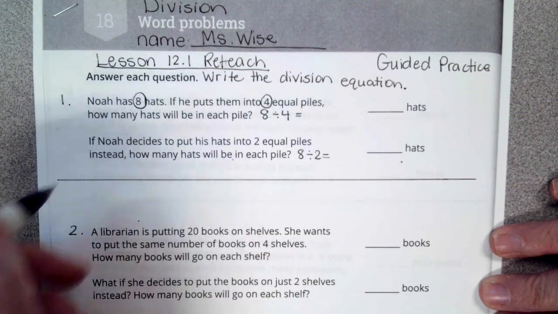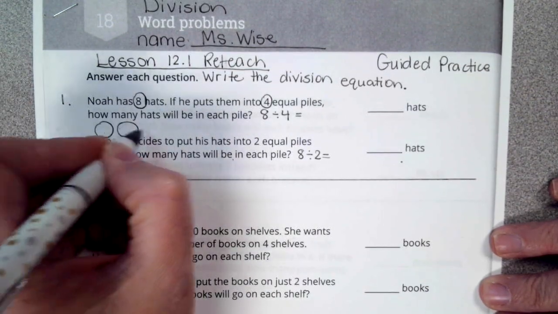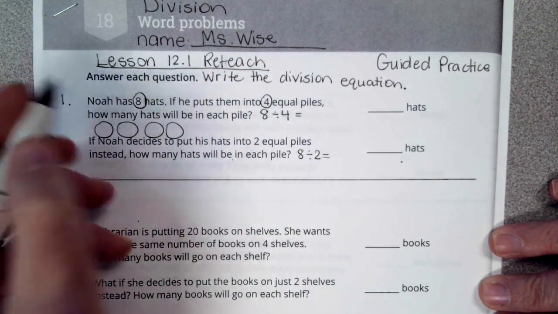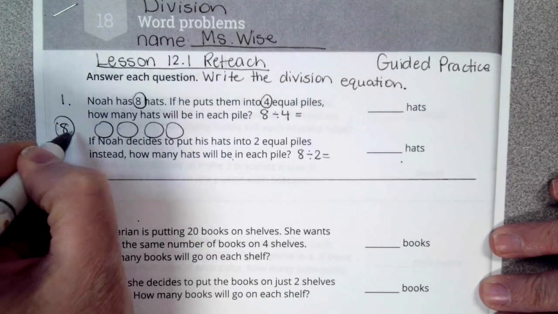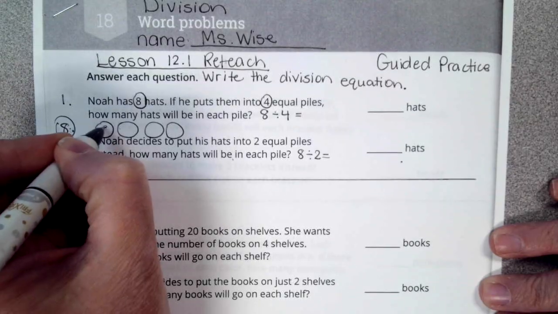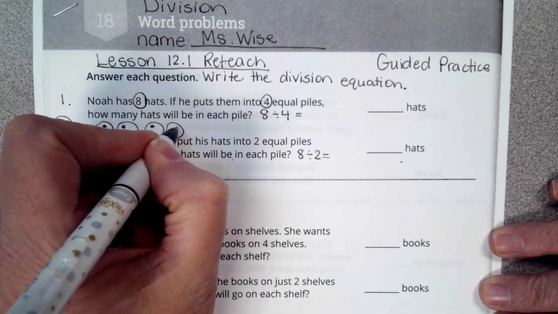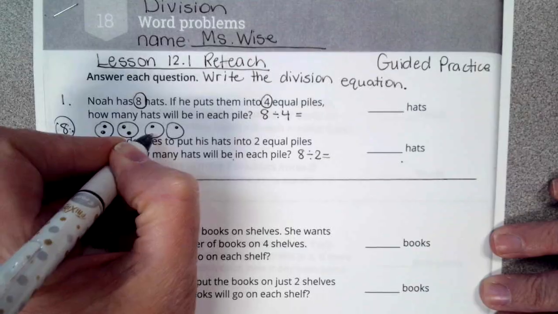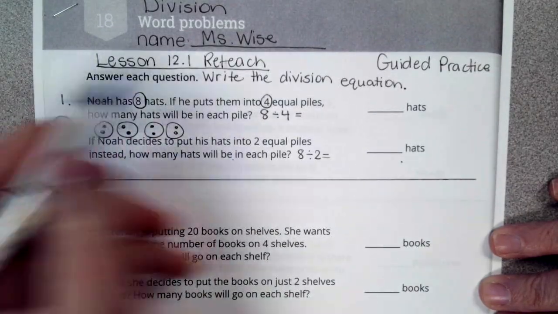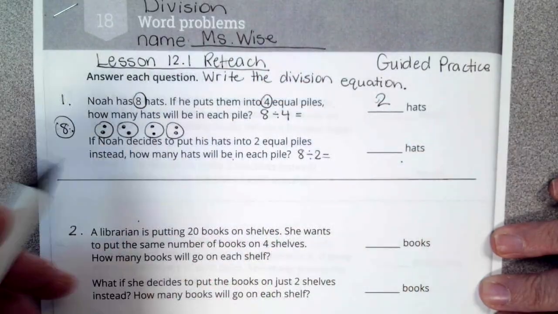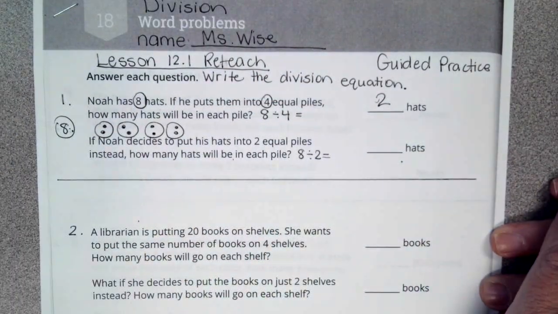Okay, I'm going to make 4 equal groups. 1, 2, 3, 4. What's my big number? 8. I'm going to put one at a time in there until I get to 8. 1, 2, 3, 4, 5, 6, 7, 8. How many are in each group? 2.